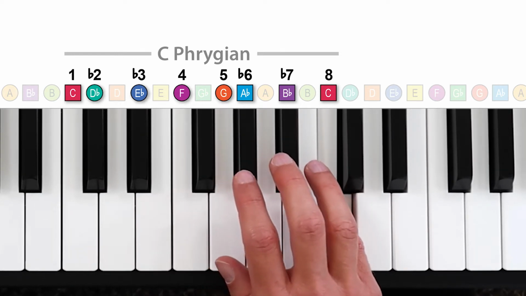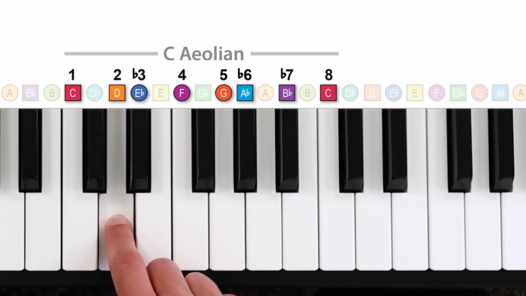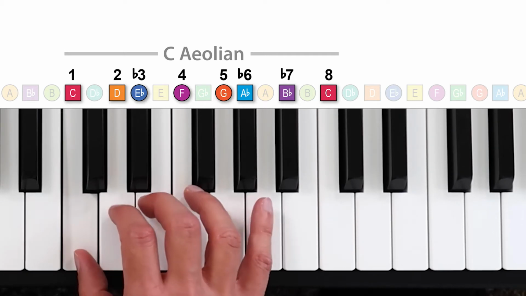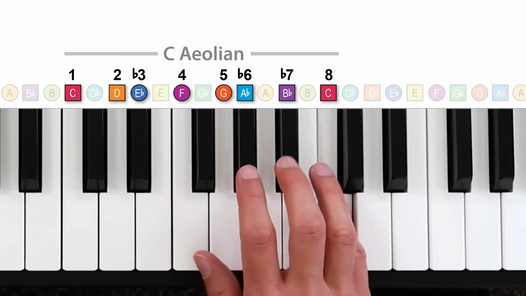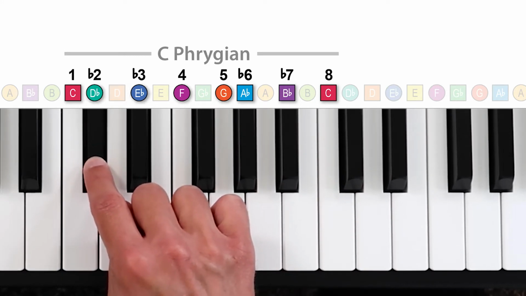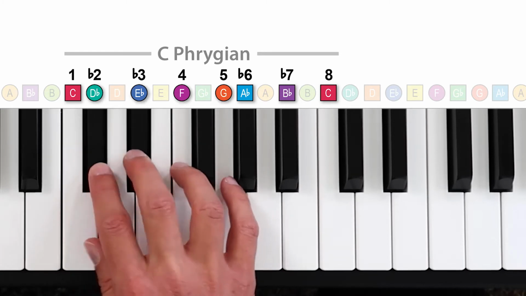This pattern is similar to the minor scale or the Aeolian mode, that's almost identical actually, except that the Aeolian doesn't have a flatted 2, it has a natural 2. So C Aeolian is... And with its flatted 2, Phrygian has a mysterious feel as well, but one that's even more exotic.